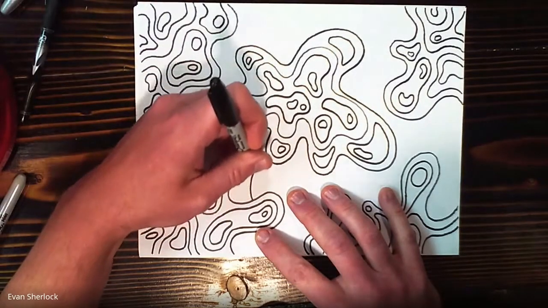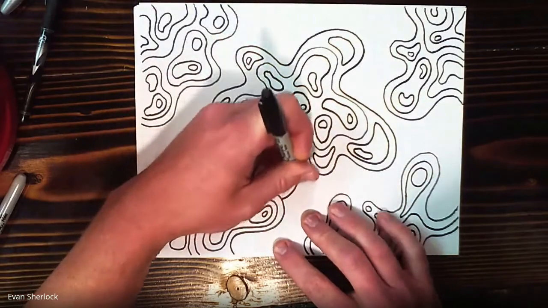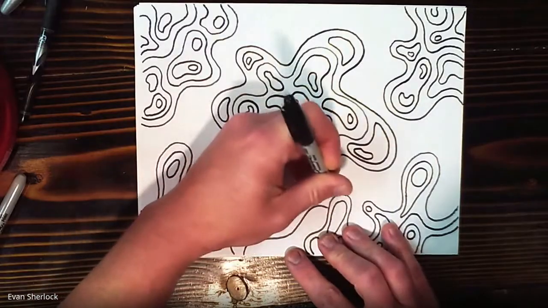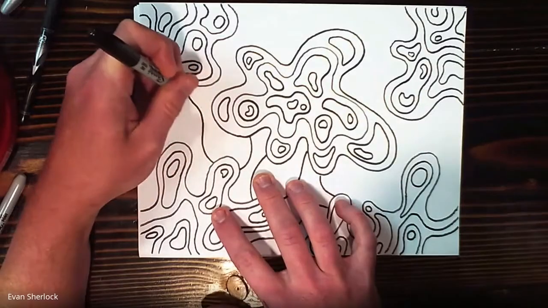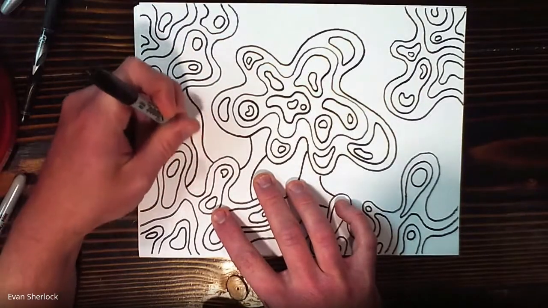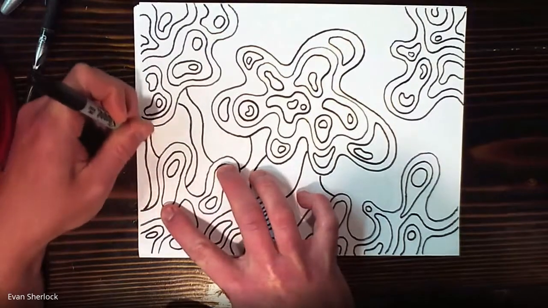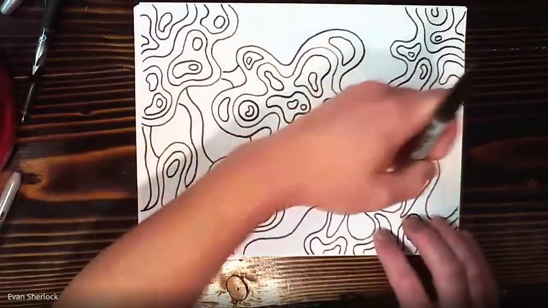Maybe I have like these kind of stringy attachments that go from one to another. Maybe they cross. And I get to make all these decisions because it is my artwork.